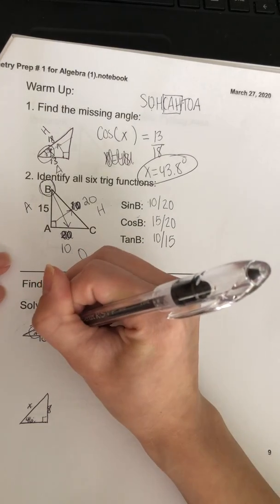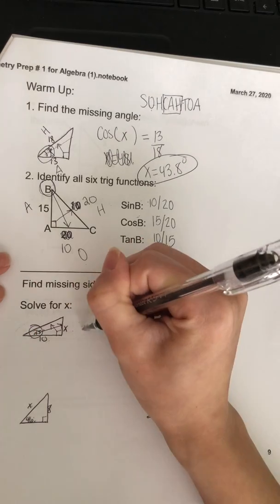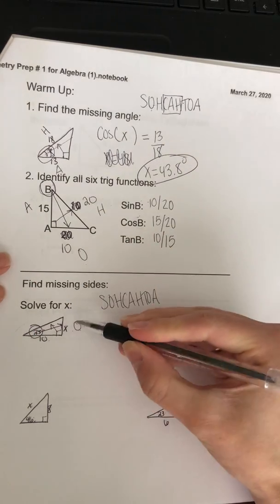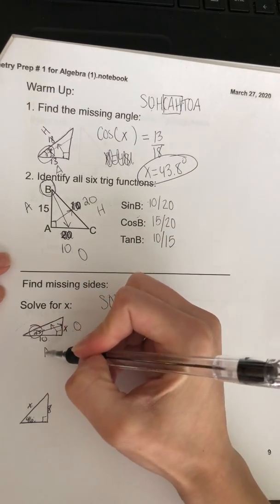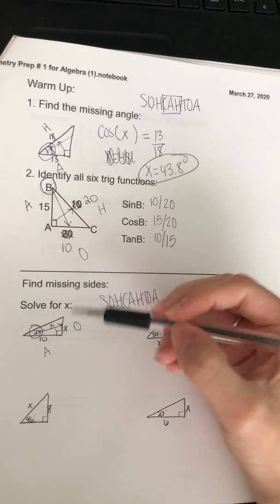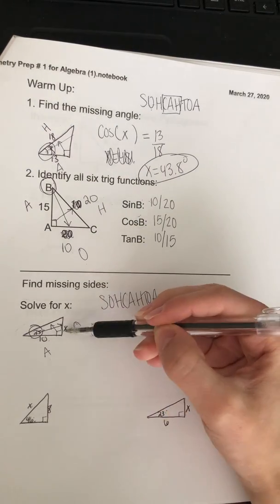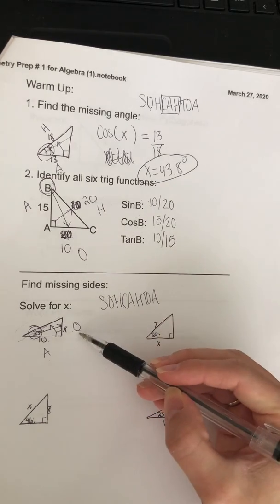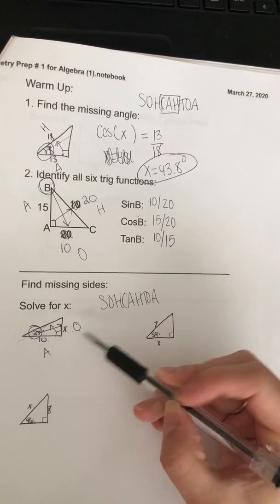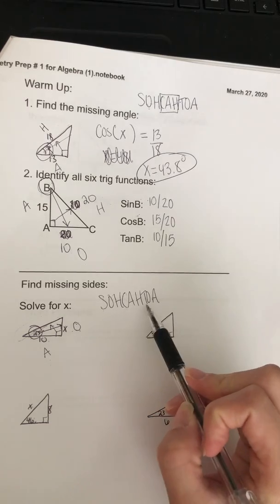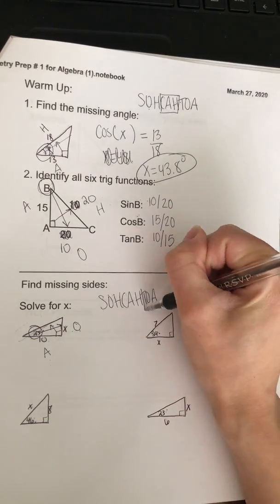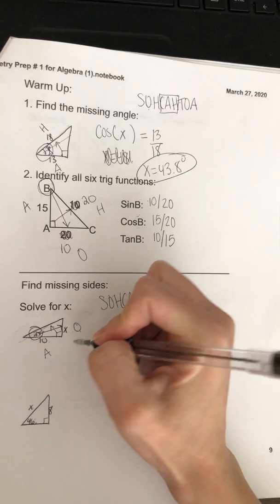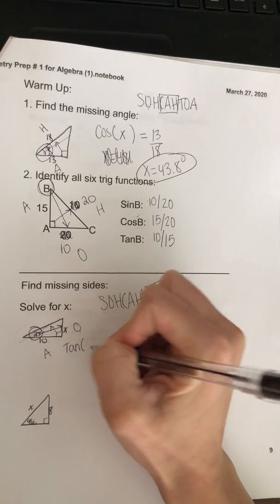The side across from the angle I circled is my opposite side, so X would be the opposite side, and the third side would be the adjacent. So I'm only looking at O and A because those are the only two sides labeled with something. The hypotenuse has nothing on it. So if I'm looking at O and A, I have to see if that matches up with sine, cosine, or tangent. Well, O and A matches up with tangent.